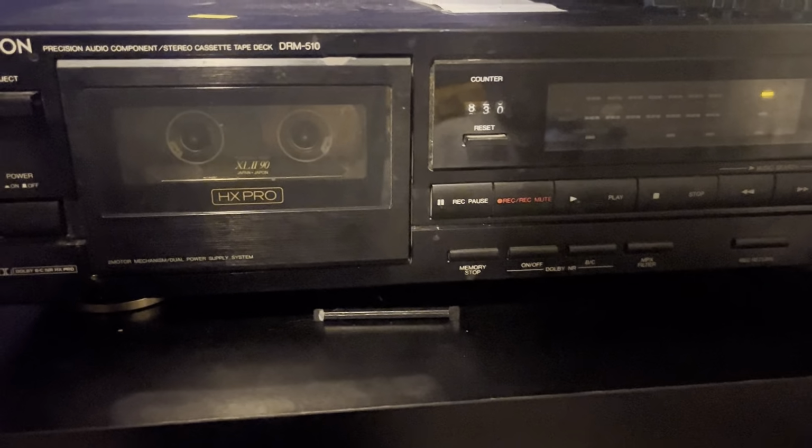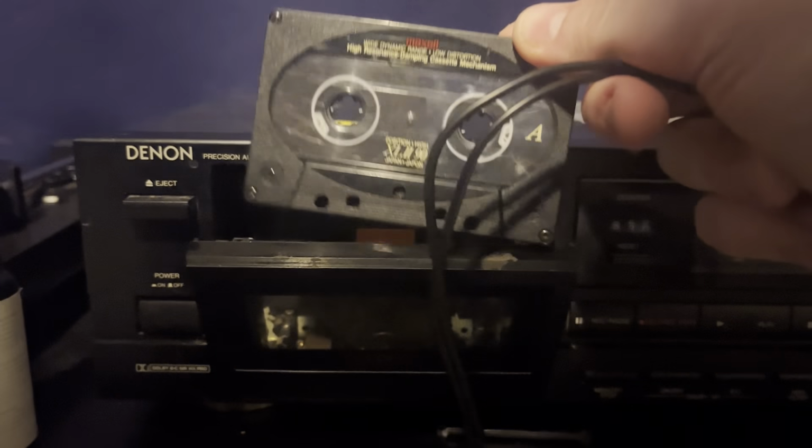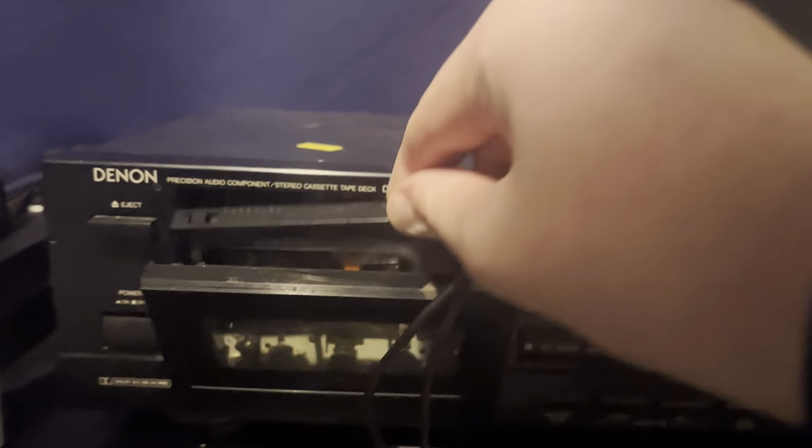To take this project home, you're going to need one of these. This is a cassette deck. You put your tapes in here and you can either record or play them. I found this one at Goodwill for about $30. It works beautifully and records nicely.